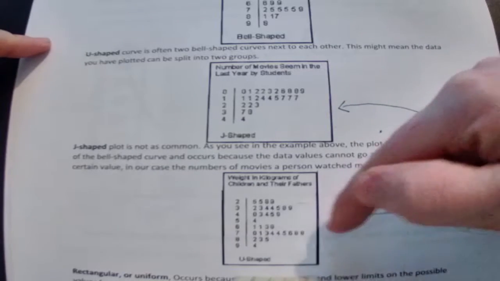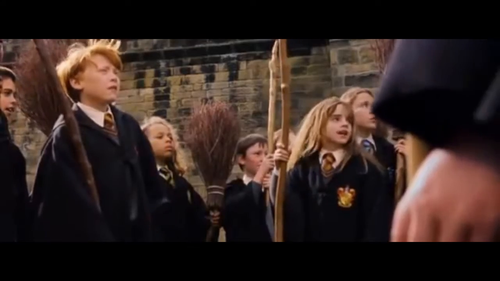So the next one is our U-shaped curve. It's often two bell-shaped curves next to each other. This might mean that the data that you plotted can be split into two groups. And you notice I did an arrow because I made a boo-boo. What an idiot.